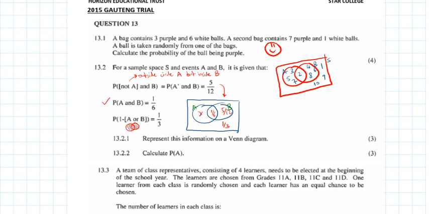I can say X. And how do you find X? This time all these probabilities have to add up to 1. That's how you get X. So X plus 1 over 6 plus 5 over 12 plus 1 over 3 equals 1. From here we can get X. And then P(A) is easy, X plus 1 over 6. That's the answer for P(A).